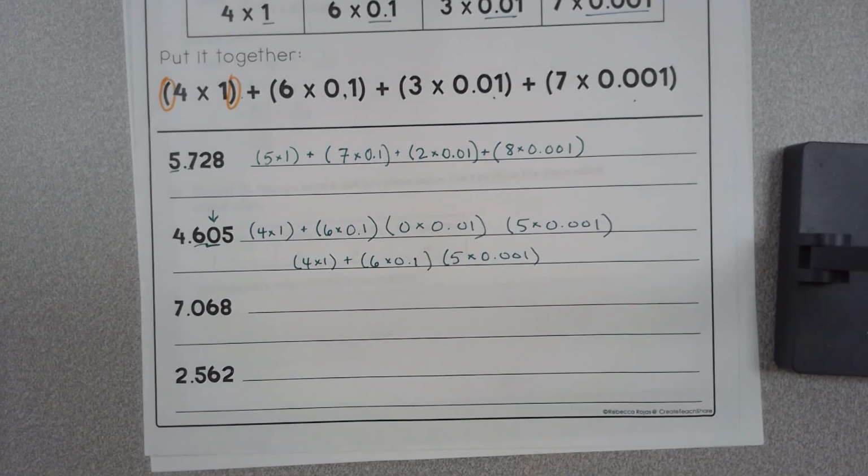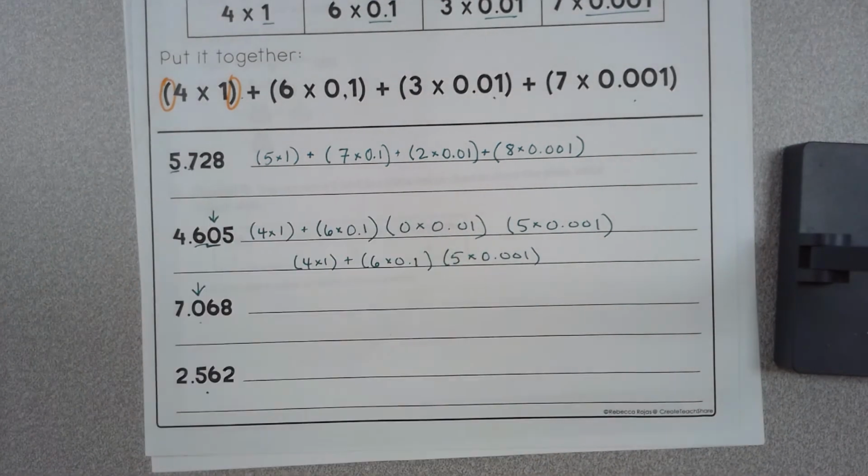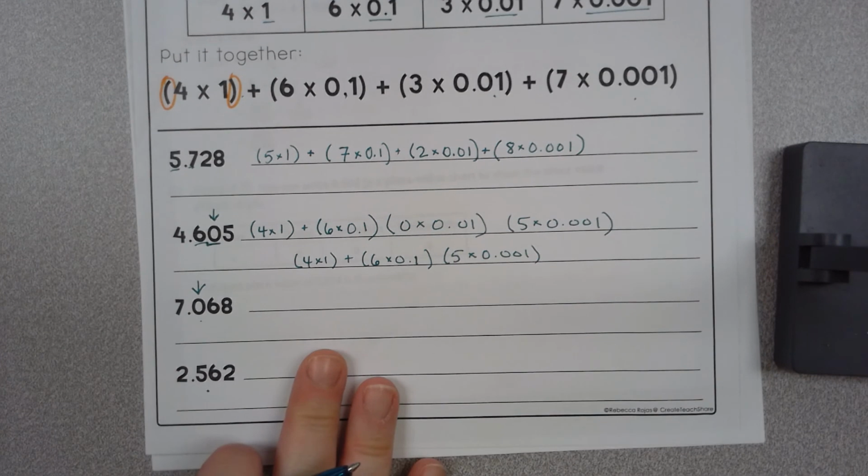Okay, so here is my directions. I want you to do this one and this one. Be patient with that 0. Okay? Just try your best. I want you to do these two. Okay, you can pause the video after I get done.